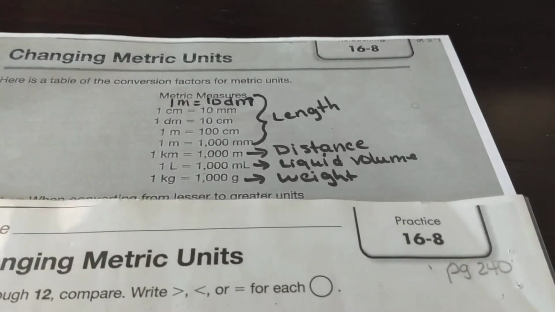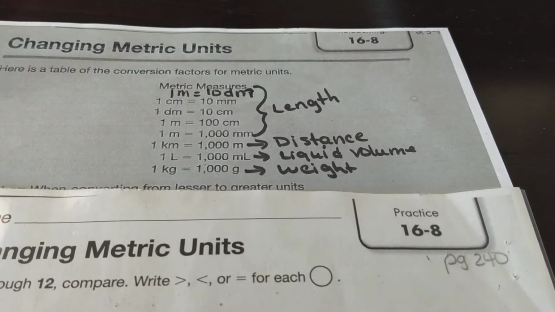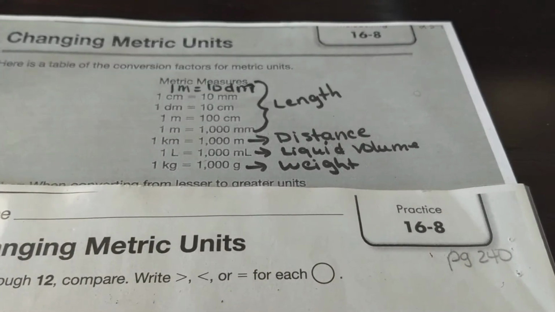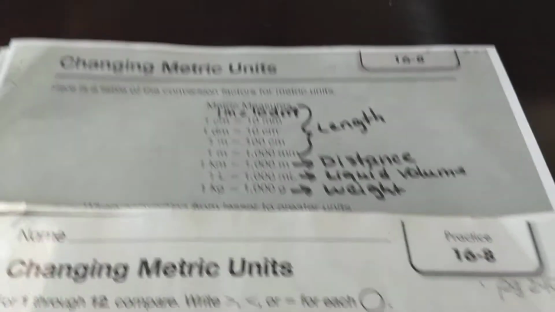Back again. We're still looking at changing metric units. We're on workbook page 240 of your packet. It's the last page, of course. So let's continue. Let's look at our chart right quick.